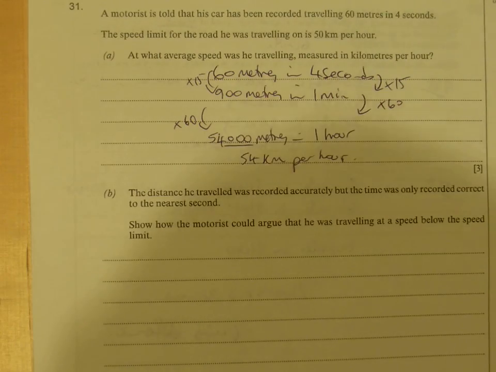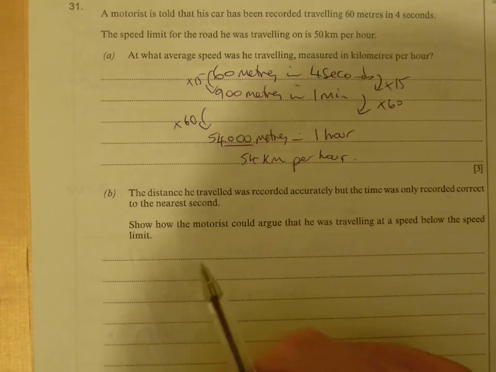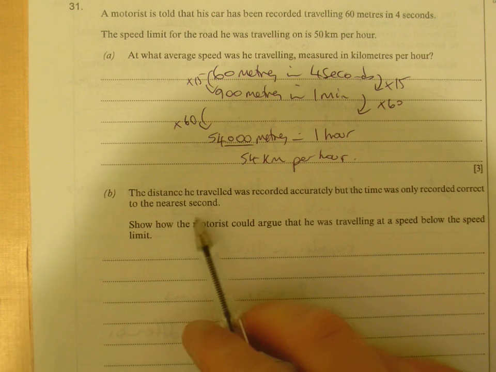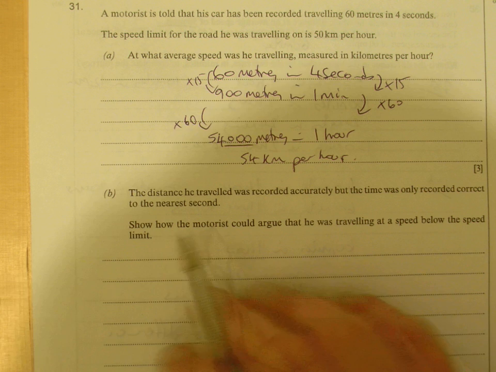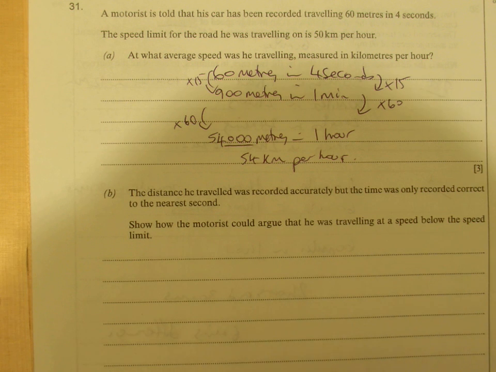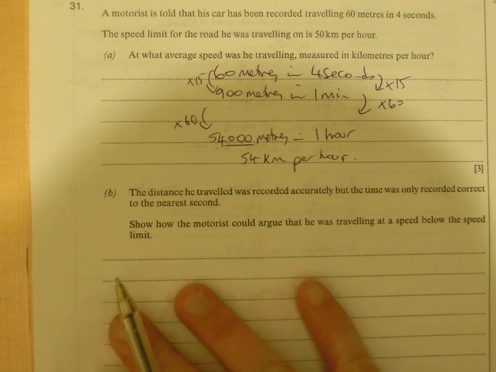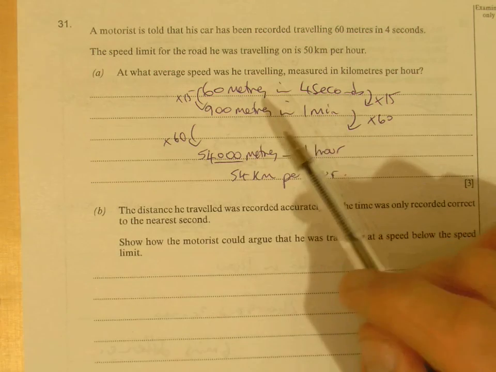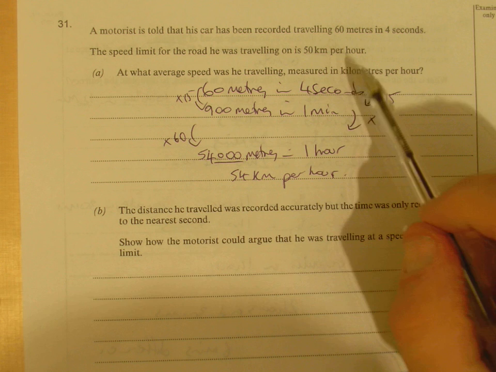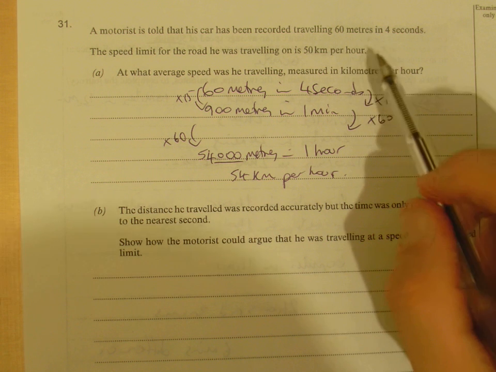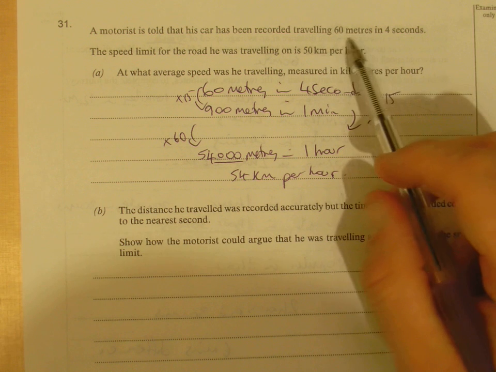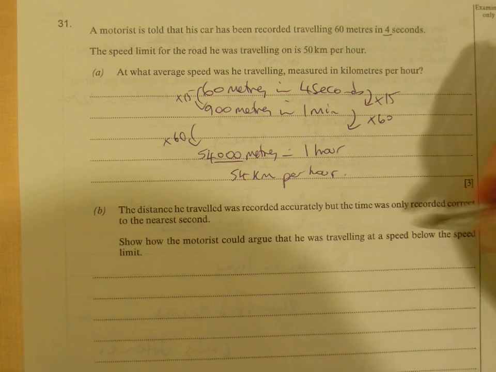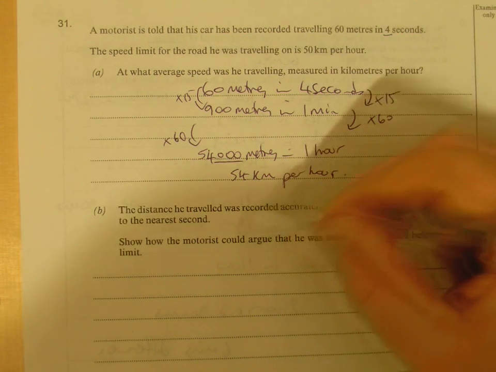Part B, it says the distance he travelled was recorded accurately, but the time was only recorded correct to the nearest second. Show how the motorist could argue that he was travelling at a speed below the speed limit. Okay, so in this case you could argue that although he travelled 60 metres, it wasn't actually exactly 4 seconds because it was only recorded to the nearest second.